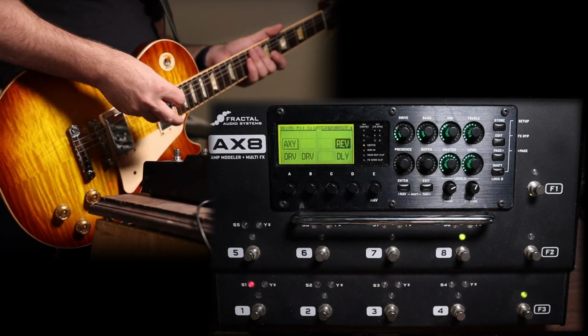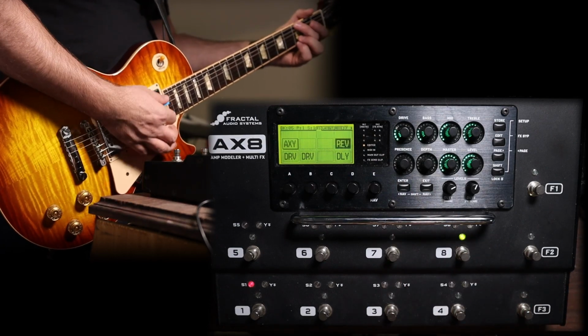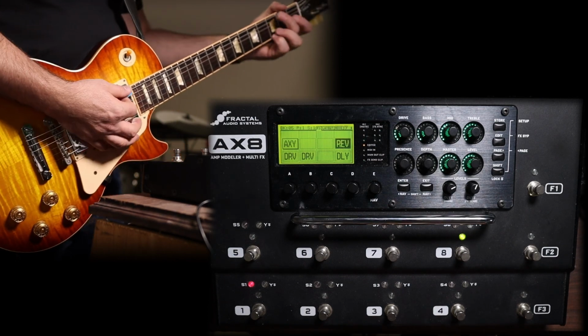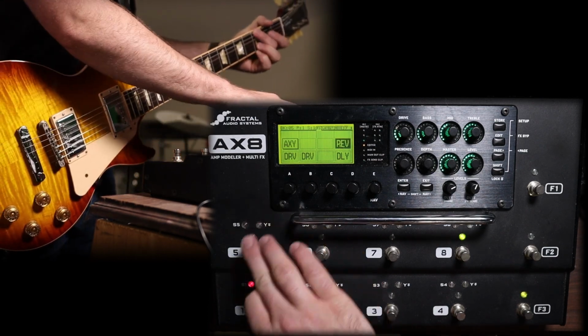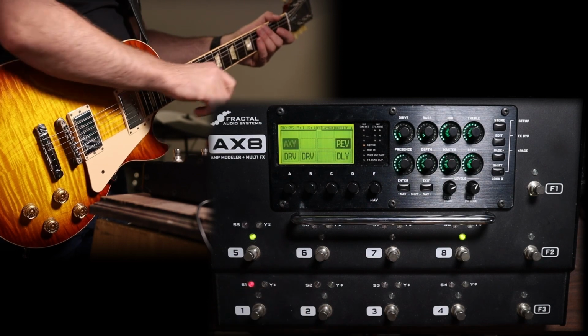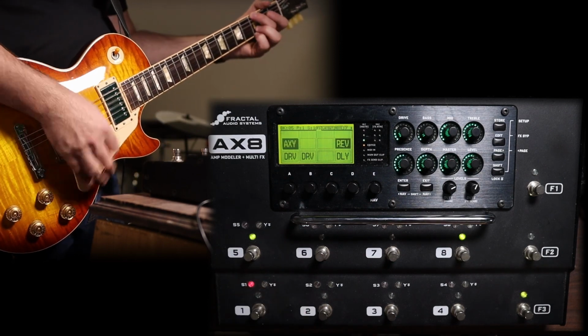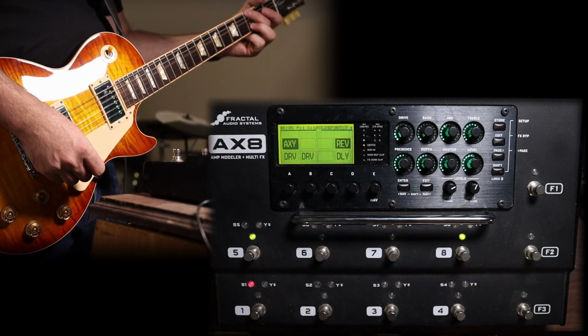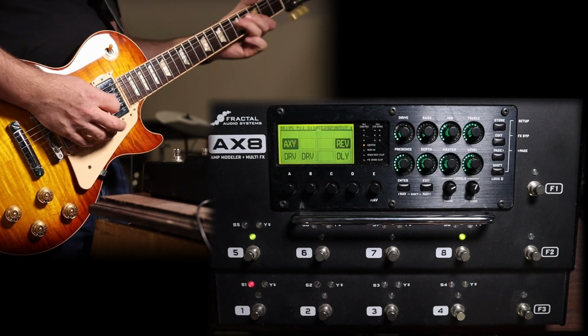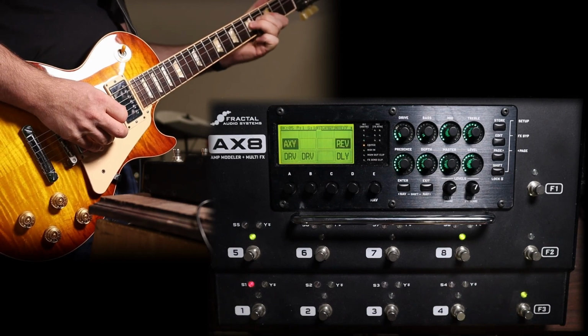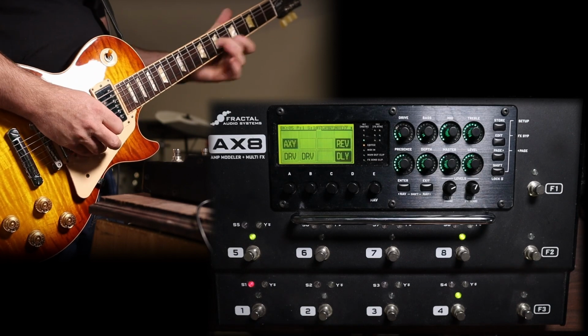Now you can hear I'm on my X state, which is the clean. And if I press switch 5, that's going to be my Y state. Turn on some delay.